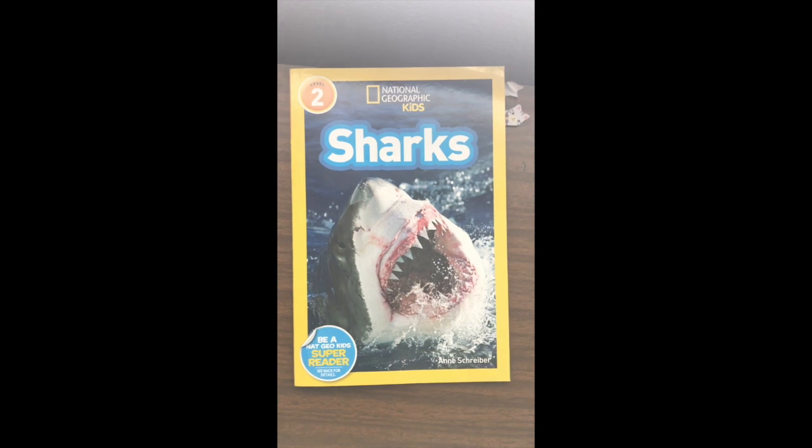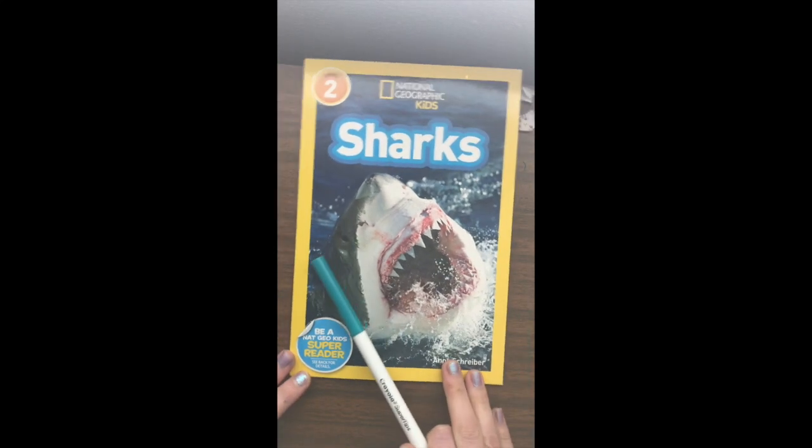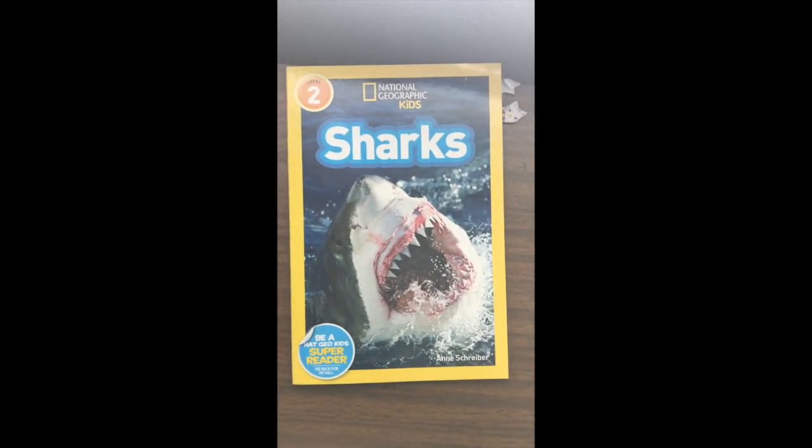Do you think that it is fiction or nonfiction? Did you say fiction? Did you say nonfiction? If you said nonfiction, you are right. This book is nonfiction. Let's look at the book and think, what tells us that this is probably a nonfiction book? Well, first I see that it has real pictures, and usually books with real pictures are nonfiction, not always. We read a book about spiders that had all illustrated pictures, but this one is going to be real. And also it says National Geographic.